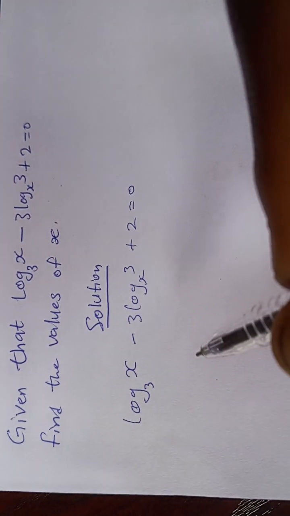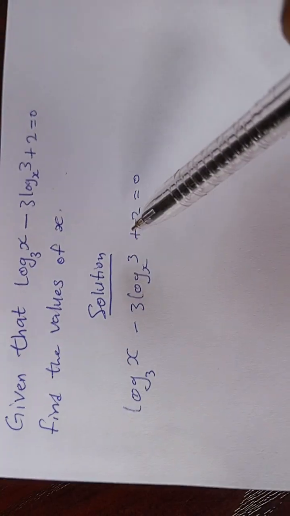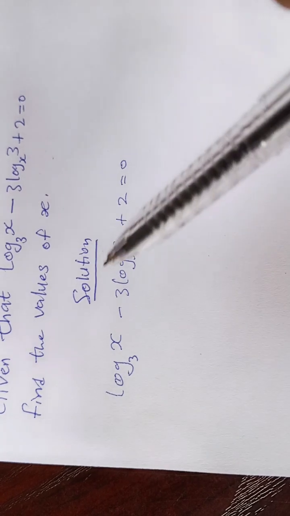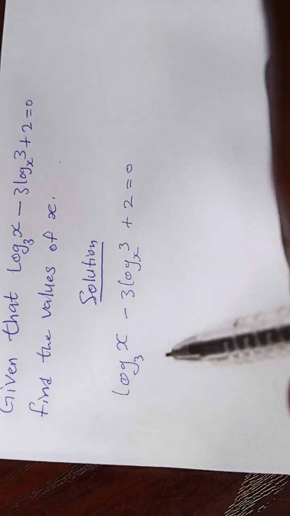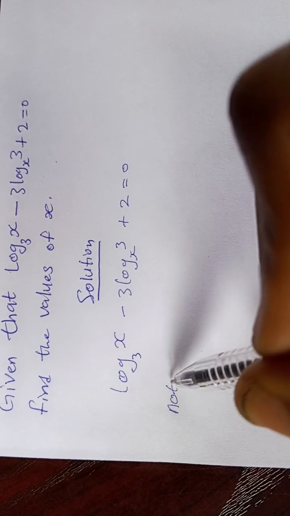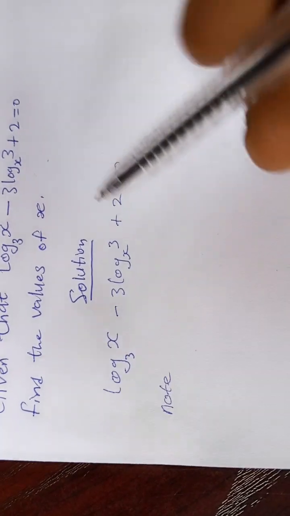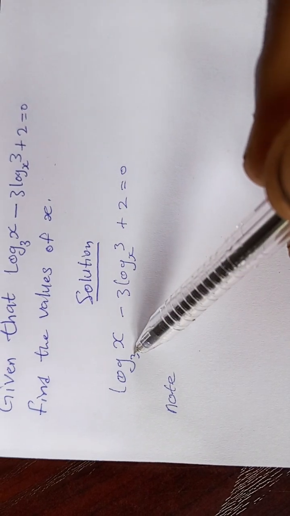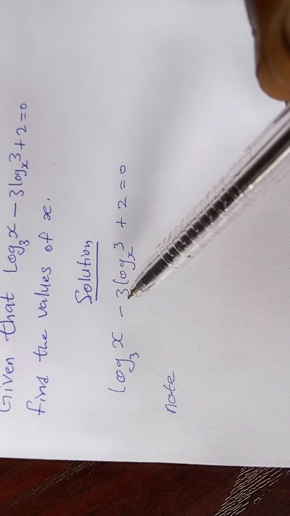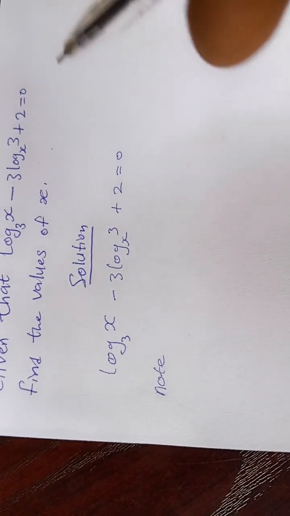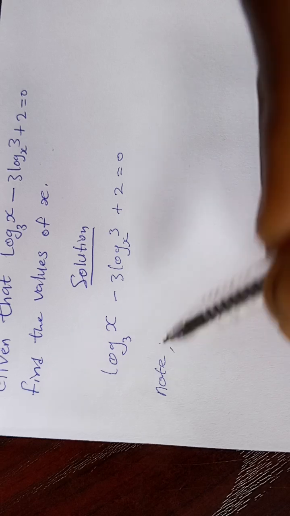Now let's focus on this for now. Let's break this down. We want to make these two have a common base. So there is a law, the change of base law in logarithm.